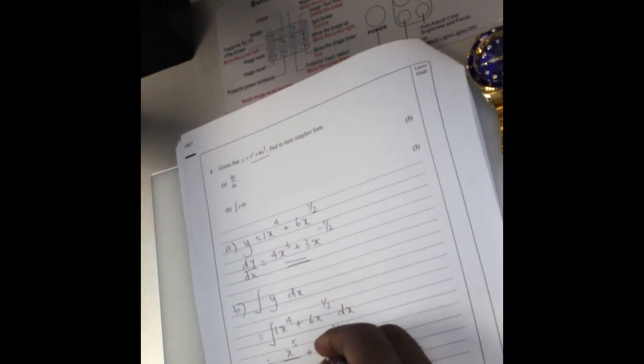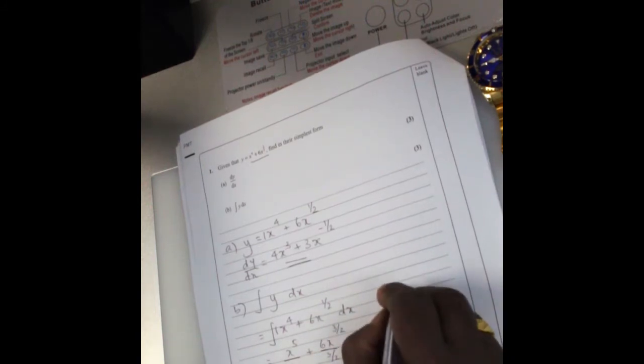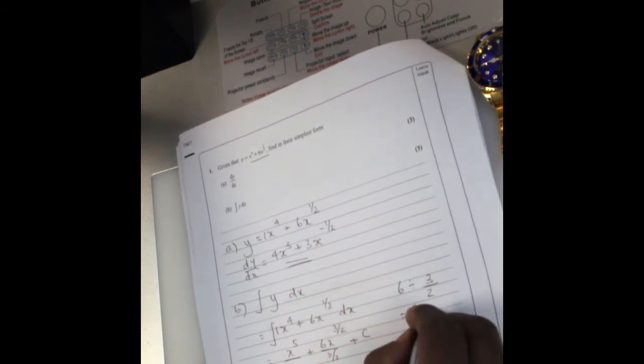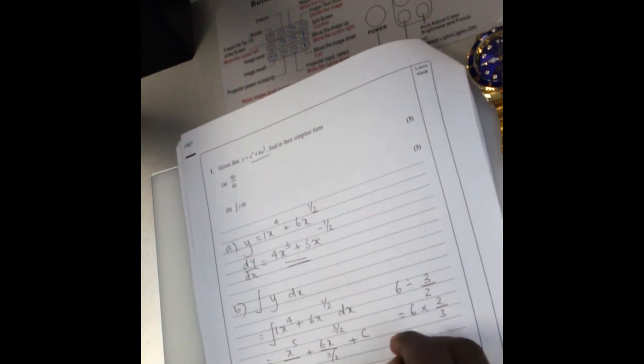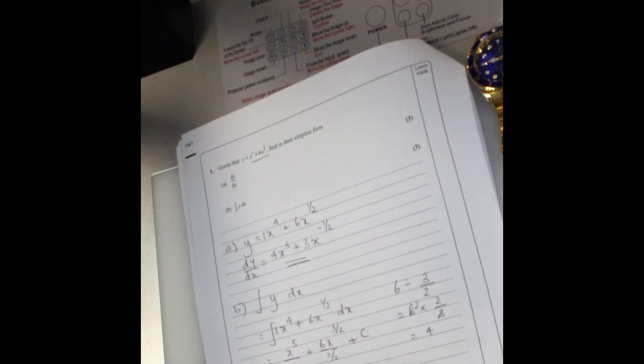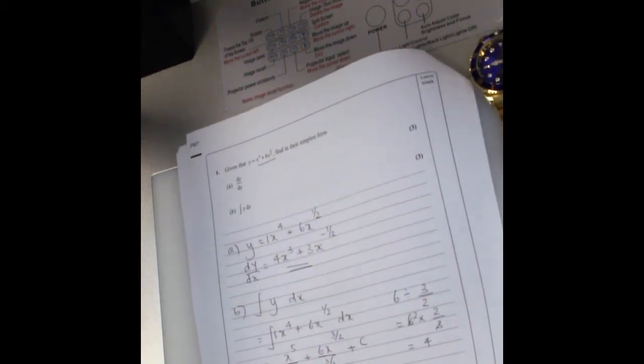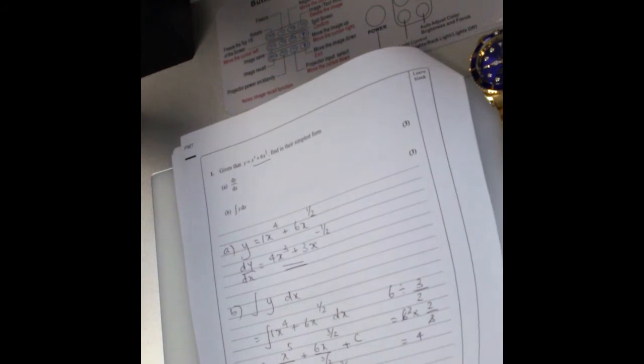Then I realize I got a fraction here, 6 divided by 3 over 2. I have to make sure how I can make it easier. 6 divided by 3 over 2, when you multiply it, becomes 2 over 3. Then I can simplify, that's 2. 2 times 2 comes to 4. Then x to the power 5 over 5 plus 4x to the power 3 over 2 plus c, and that's the answer I got for part B. I took only just less than 2 minutes. I'm moving on to question number 2 now.